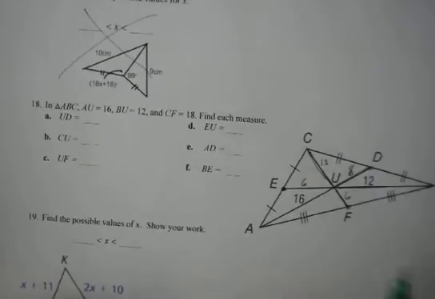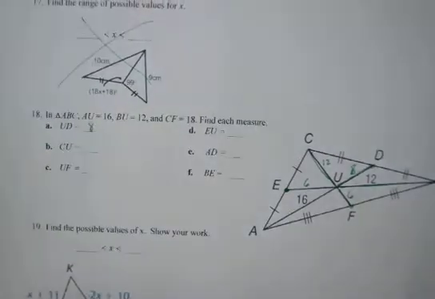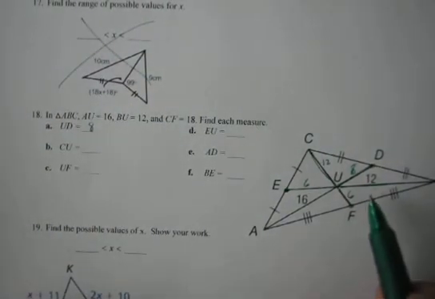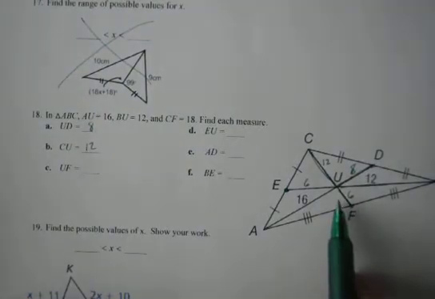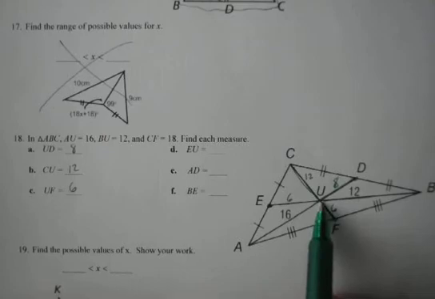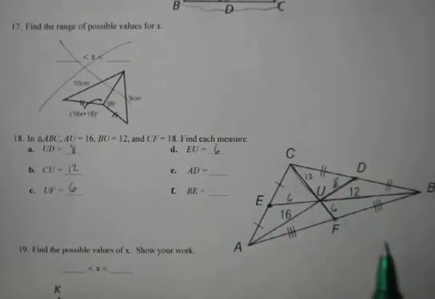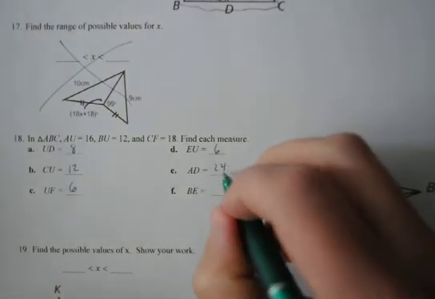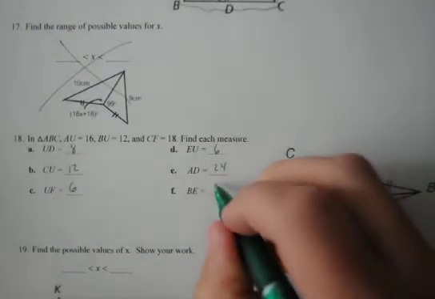So let's answer our questions. The length from U to D is 8. The length from C to U is 12. The length from U to F is 6. The length from E to U is 6. The length from A to D, 16 plus 8 is 24. And the length from B to E is 18.